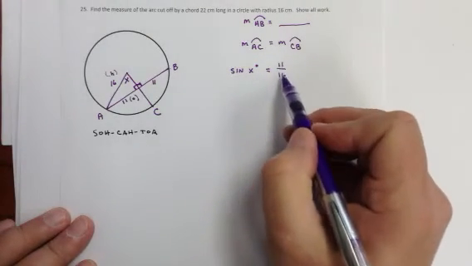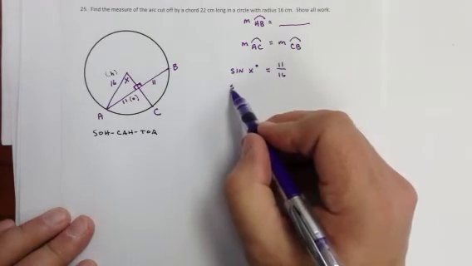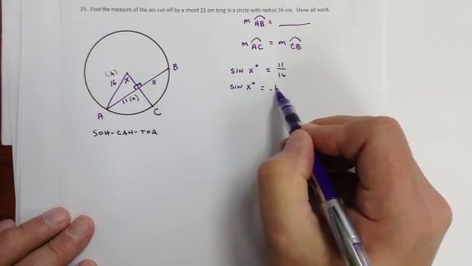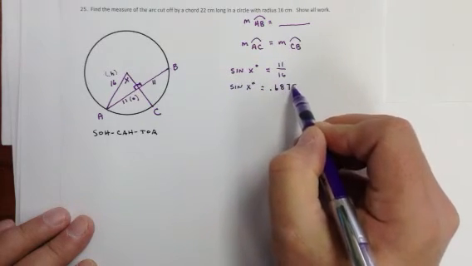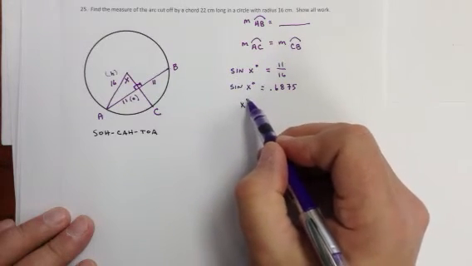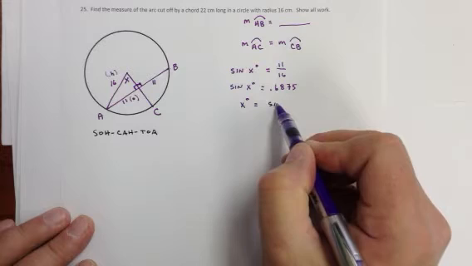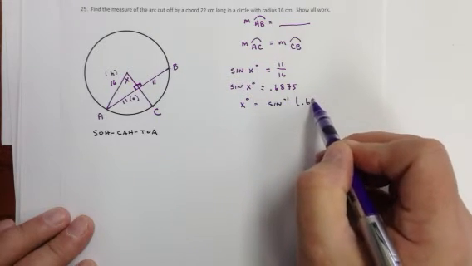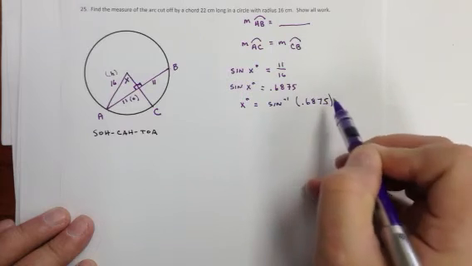I'm going to divide out, use my calculator. 11 over 16 is equal to 0.6875. Go 4 places. To find x, I'm going to take the inverse sine of 0.6875.